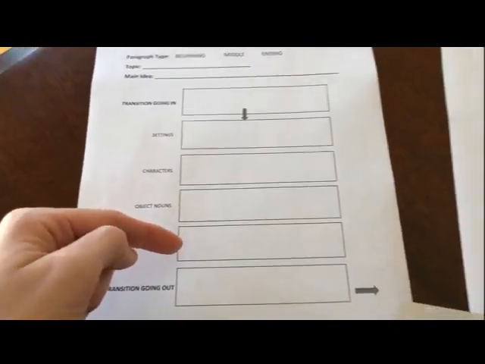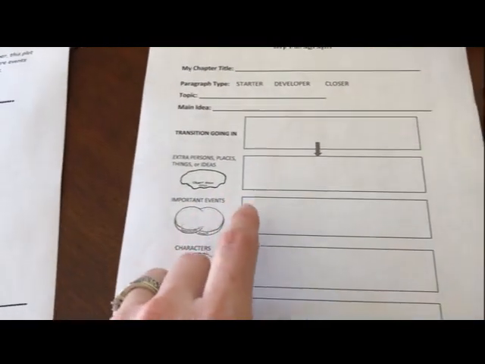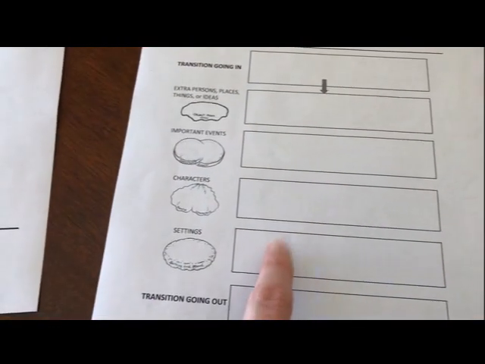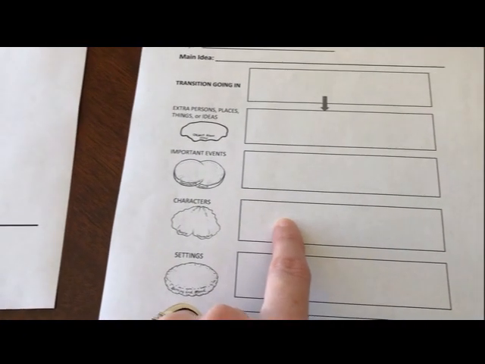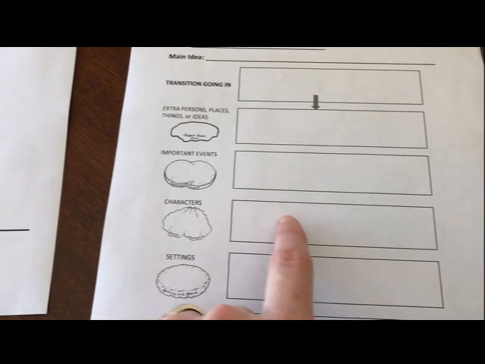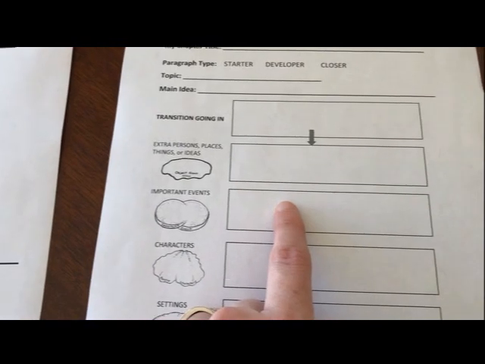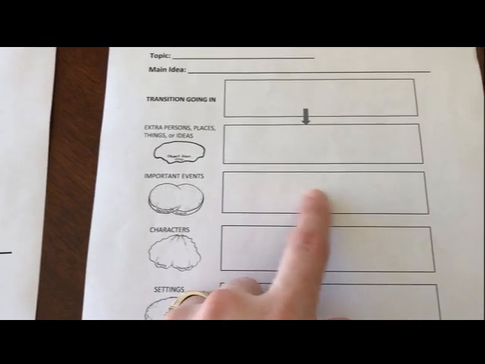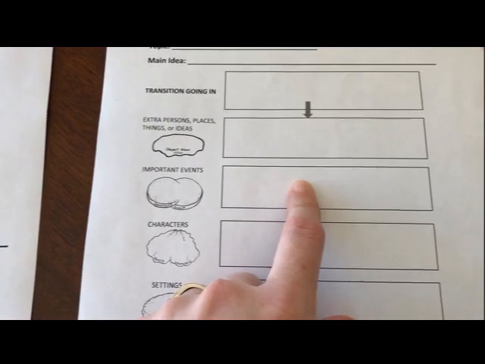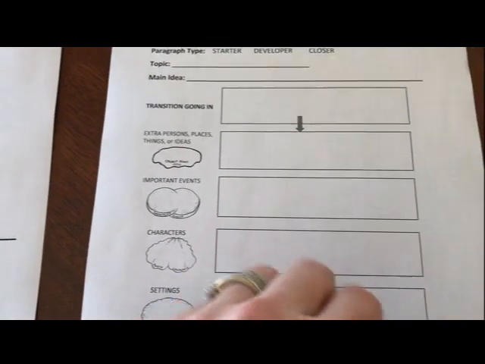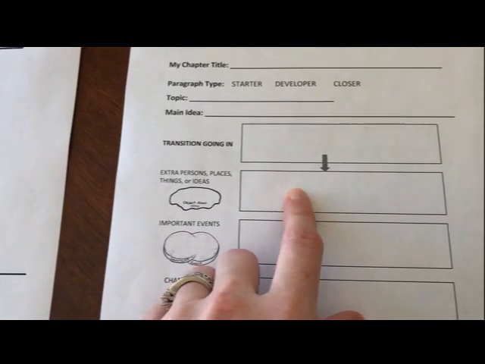So fill this in. 4th grade, you're doing the same thing. We have settings. So what setting is your chapter going to be in? Characters involved. Remember we said the kids. If you're just talking about the kids, you just put kids right here. That's fine. Or one of the kids. You can, if he's doing something, because we don't have names yet. Important events. Any really important events that you think should go in your chapter, you can write it down here. This is just to get an idea of things. And extra persons, places, things, or ideas.